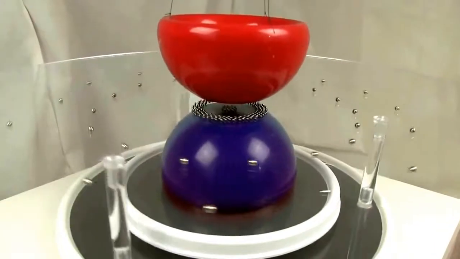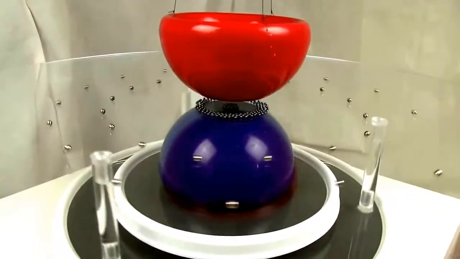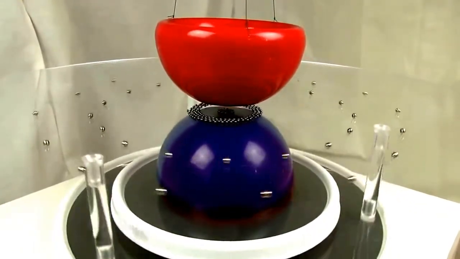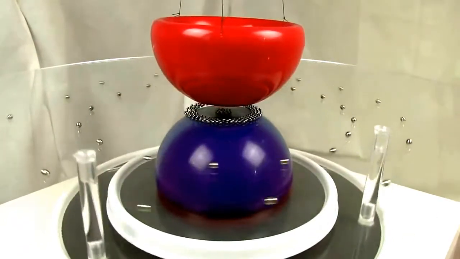We have seen how these bowl-shaped magnetic fields will cause both magnetized and non-magnetized balls to form orbital rings around the nucleus of the fields.